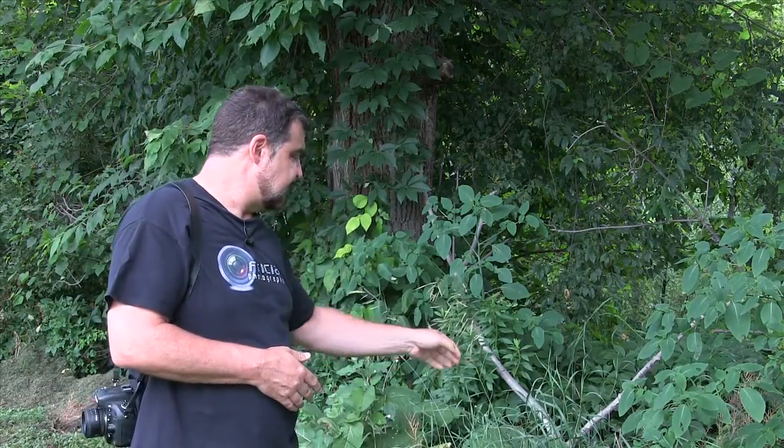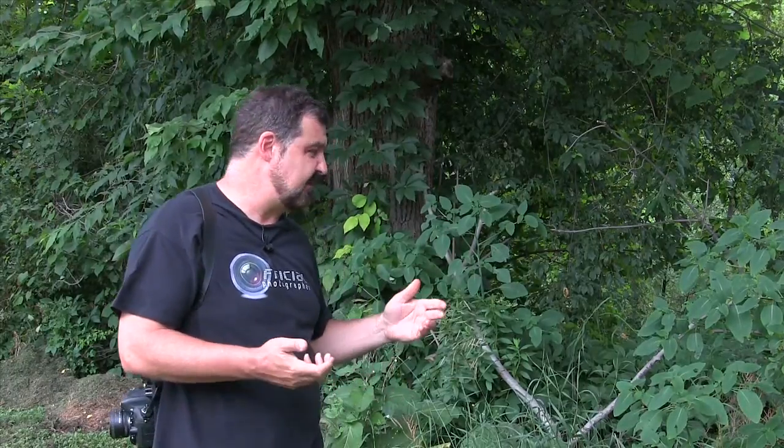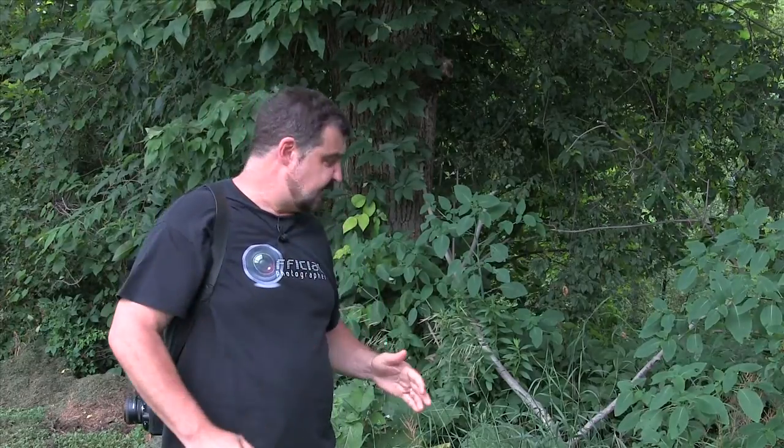Okay, so now that we're here with our first subject, there's this little blade of grass with these little things on top of it. I don't really know the technical terminology of it. I'm by no means into forestry or anything. So I'm going to take a picture of this, and what we're going to do is blow the background out.